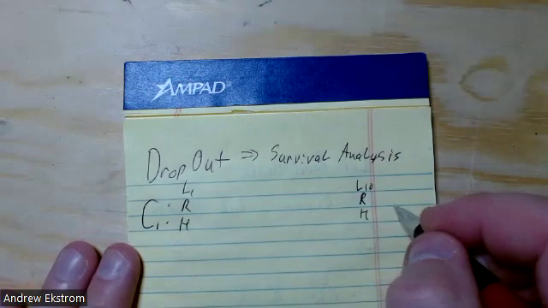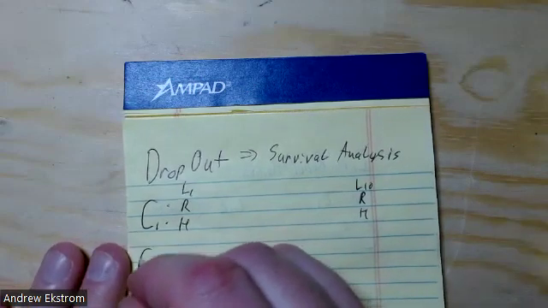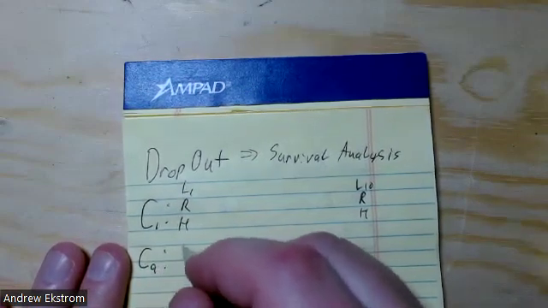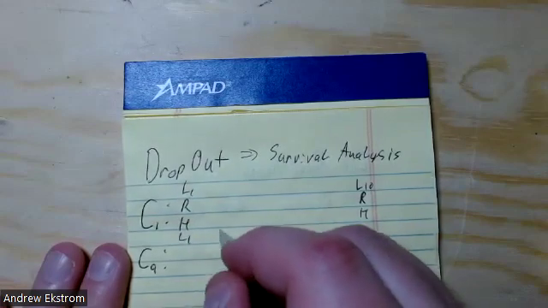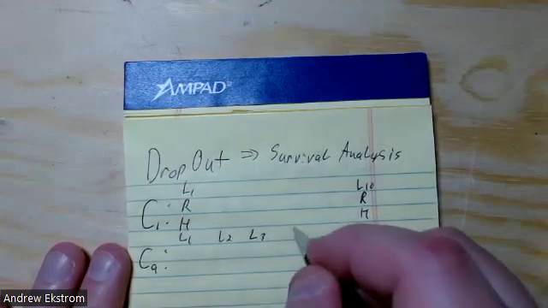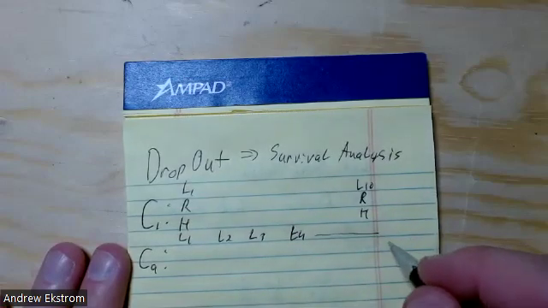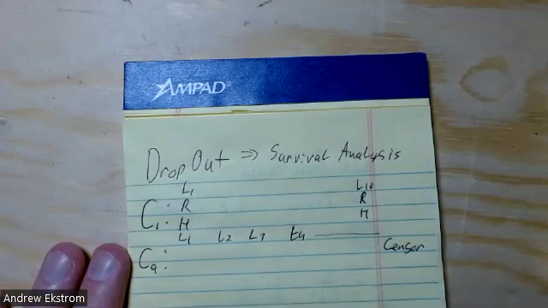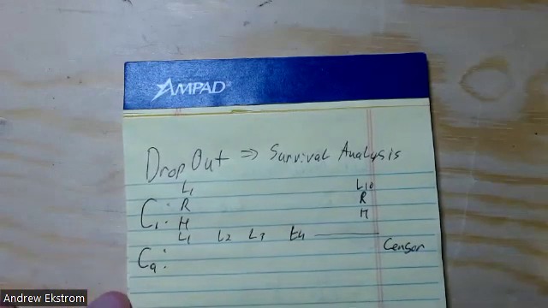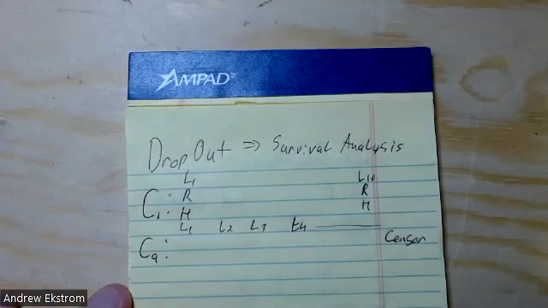We have a complete data set, but for that child number 9 I was just talking about, we have their data for L1, L2, L3, say L4, and then nothing else. That child's data would be censored. So that's where this survival analysis type of thing comes in.